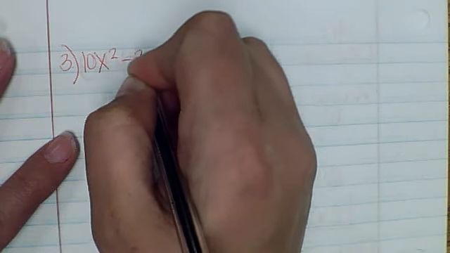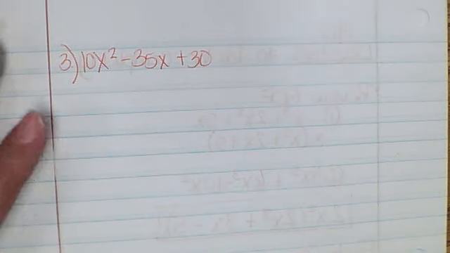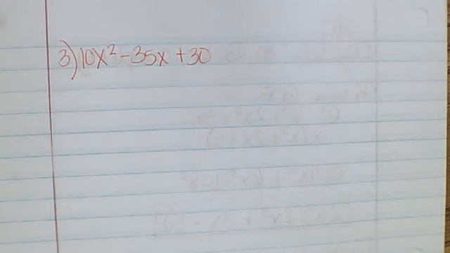So let's look at a third one. Problem number 3 is going to be 10x squared minus 35x plus 30. So I start by looking for a GCF. 10x squared minus 35x plus 30.